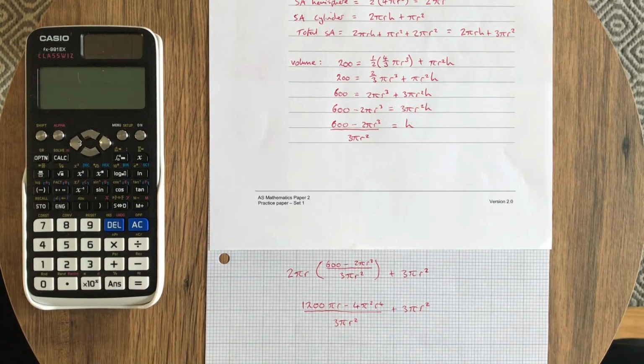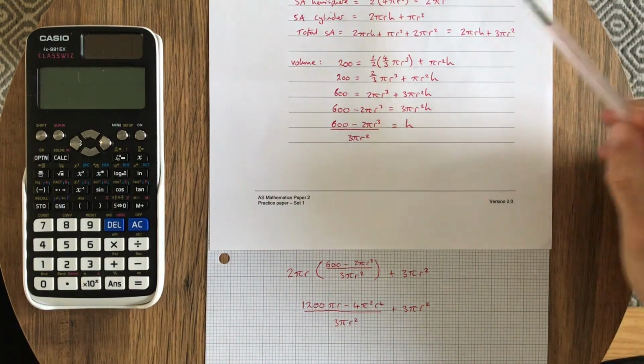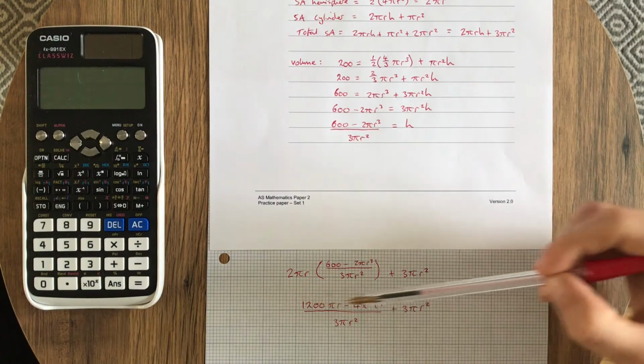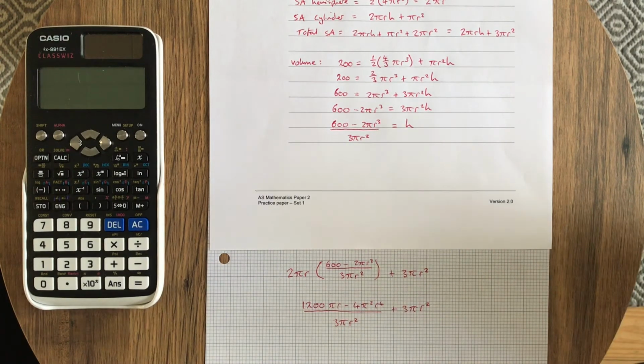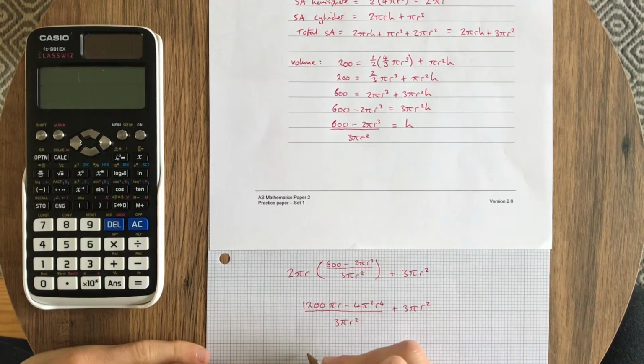Okay. Then we can look at where we can go from here and how we can go about simplifying this. What I would do is, because here we've got just 2 separate fractions, I would separate the fraction here and then see how we can simplify that. So I'm going to write that separately.